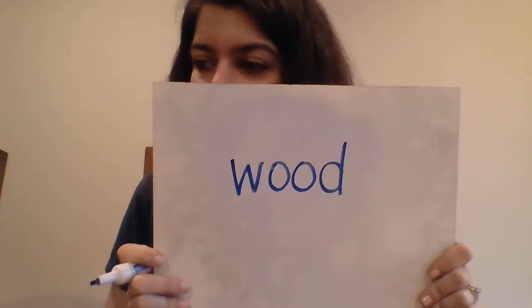Starting our new chain. Our new chain is going to start with the word wood. The word? Do you remember what letter team makes the oo sound? You see it in the word book. Double O says oo. So let's write down w, oo, d.